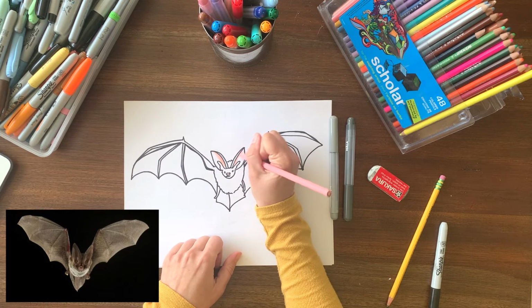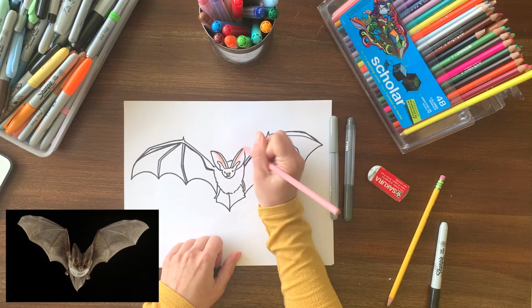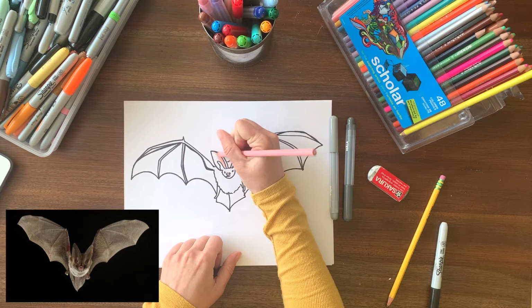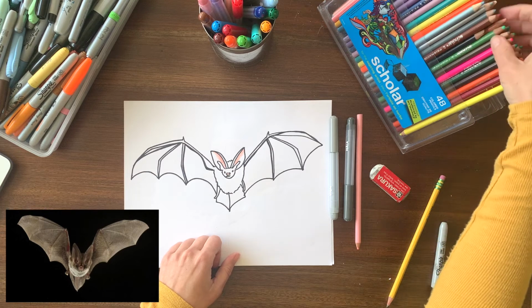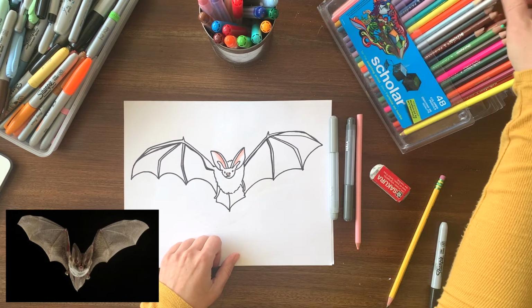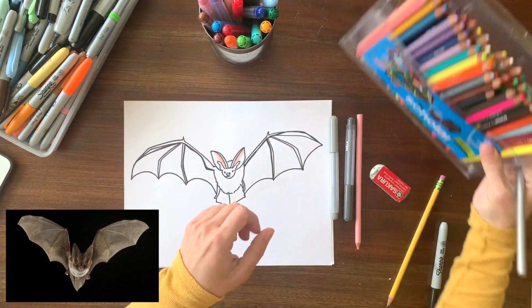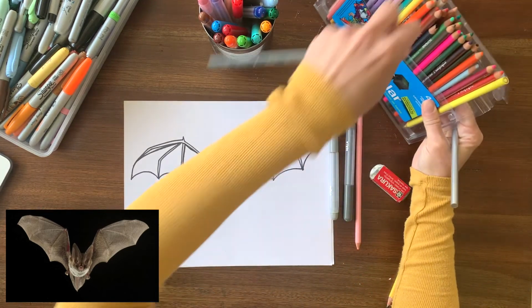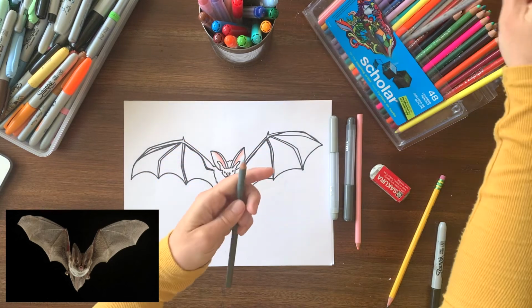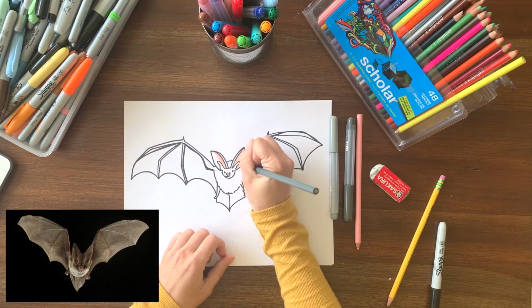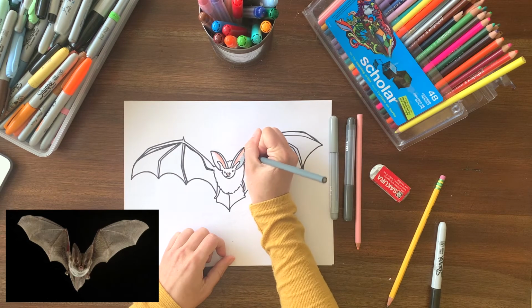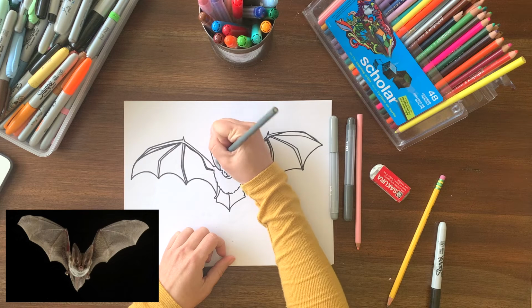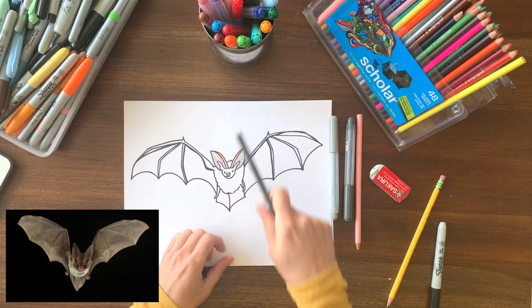So I colored the nose pink, and then I'm doing the top of the ears pink because it looks kind of like the light is shining through the bat's ears and it makes them look pink. And I'm gonna pick a gray pencil crayon and I'm gonna color the bottom part of the bat's ears gray, and I'm gonna kind of blend those two colors together, which we did a little bit in our earlier drawings. So we're gonna color the bottom part and blend with the pink.